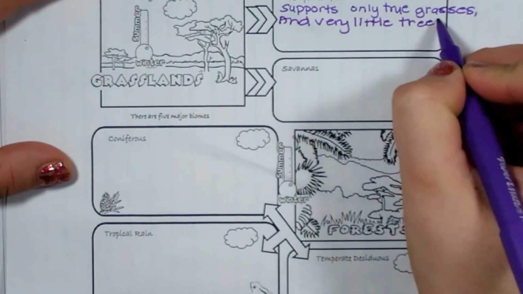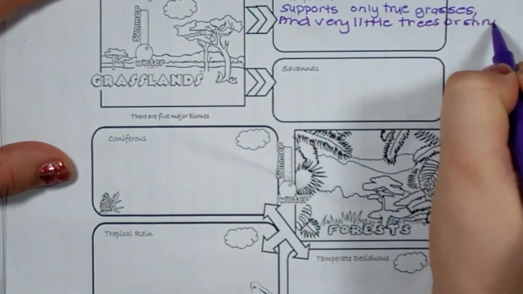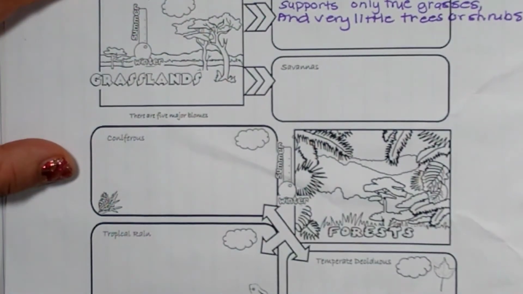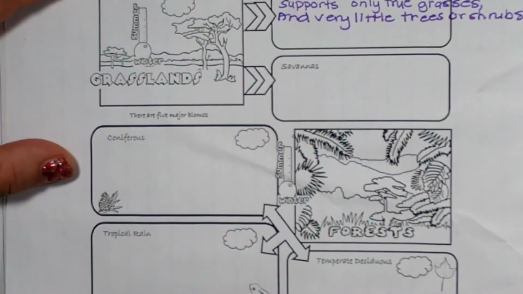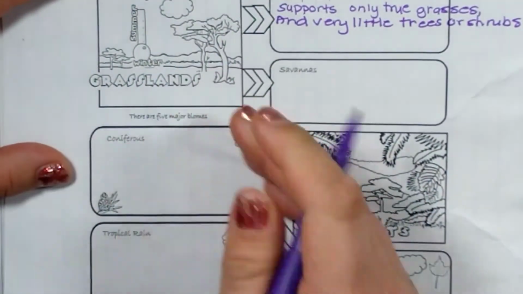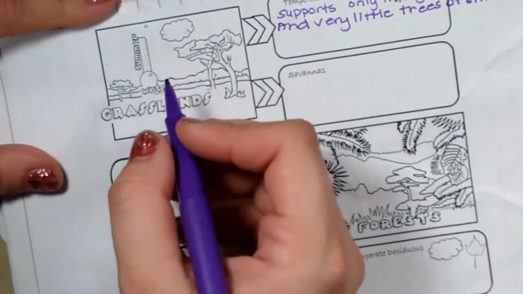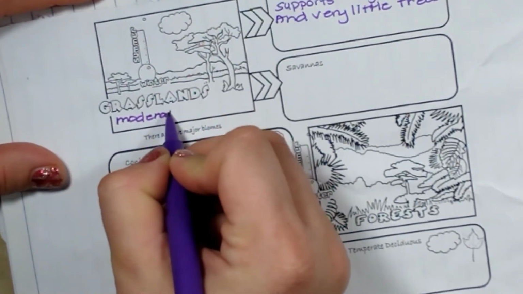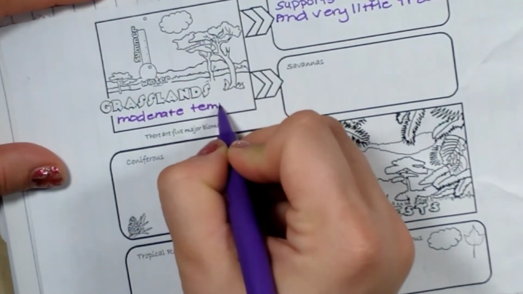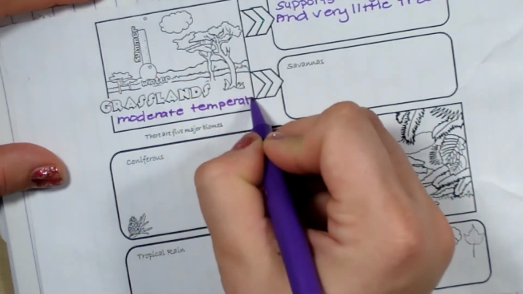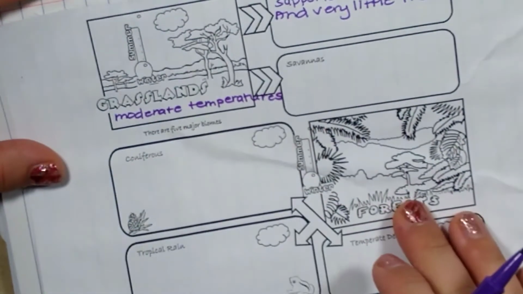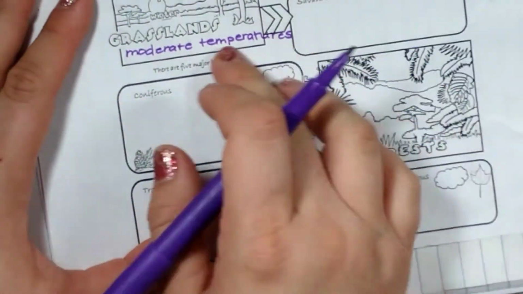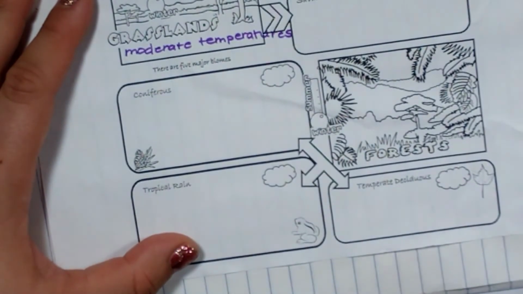So we're going to say very little trees or shrubs. Both a grassland and a savanna, they have moderate temperatures. So they don't get extremely cold where it's frozen all the time, and it's not extremely hot like the desert, but it can get hot and it can get cold.